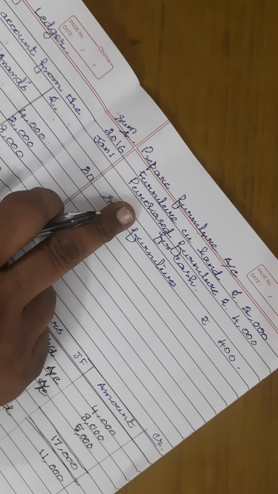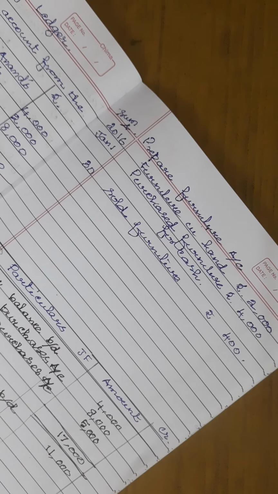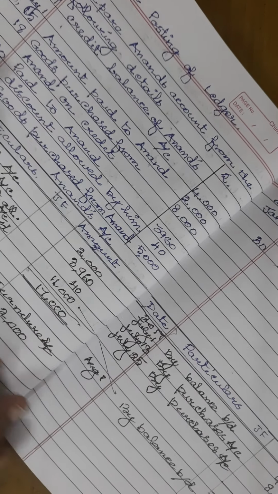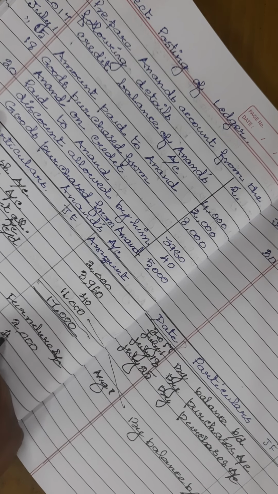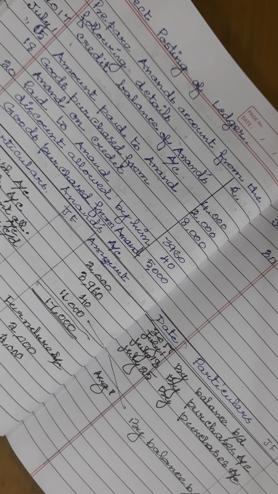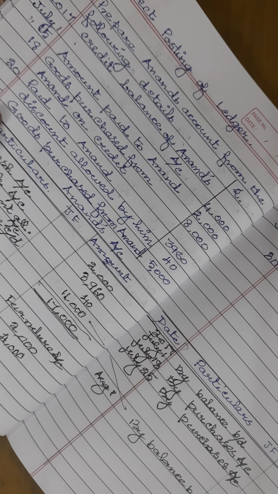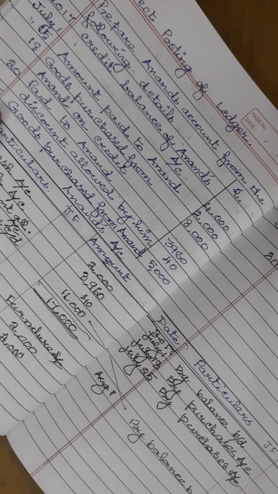What rule are you going to apply? Debit what comes in and credit what goes out for a real account. So I have to debit 4000 rupees. How has this 4000 rupees furniture come? By making payment in cash. So to cash account. So what would be your journal entry? Furniture account debit to cash account. So this purchase has also been made on January 1.